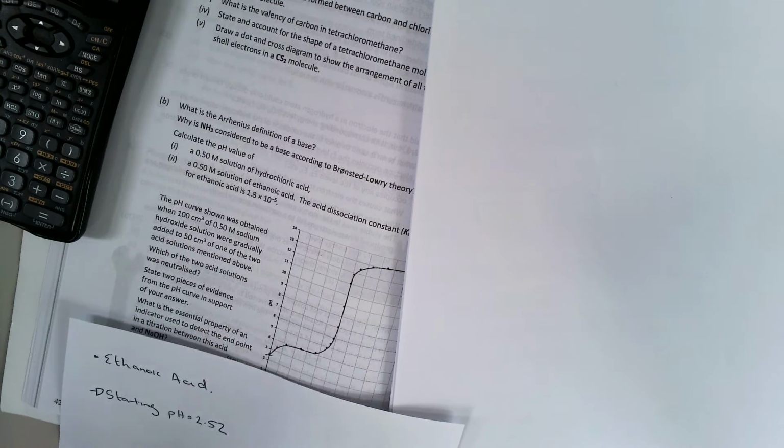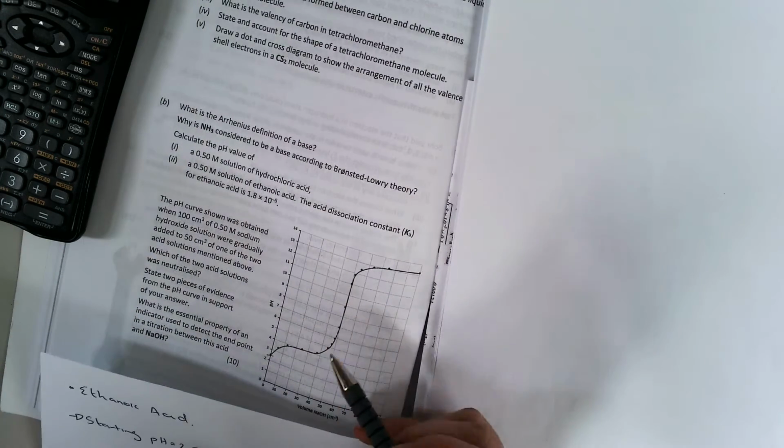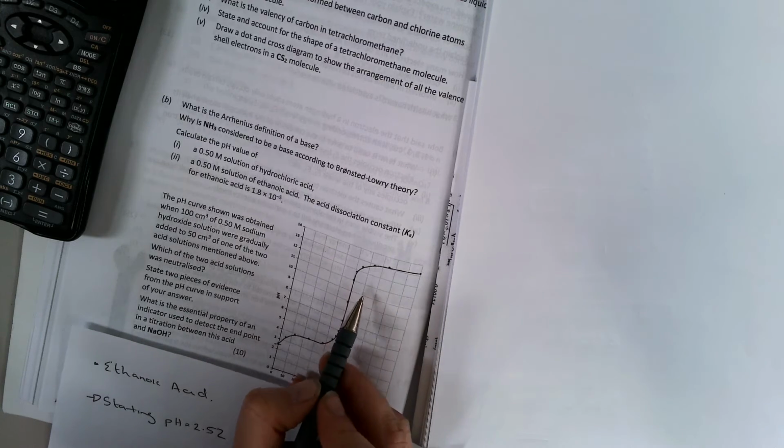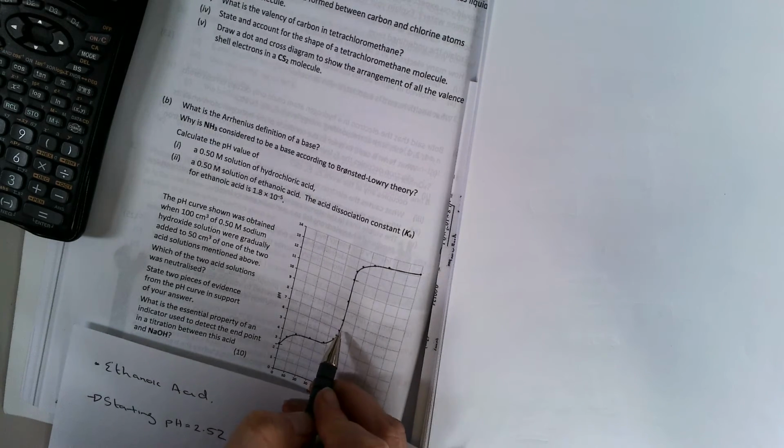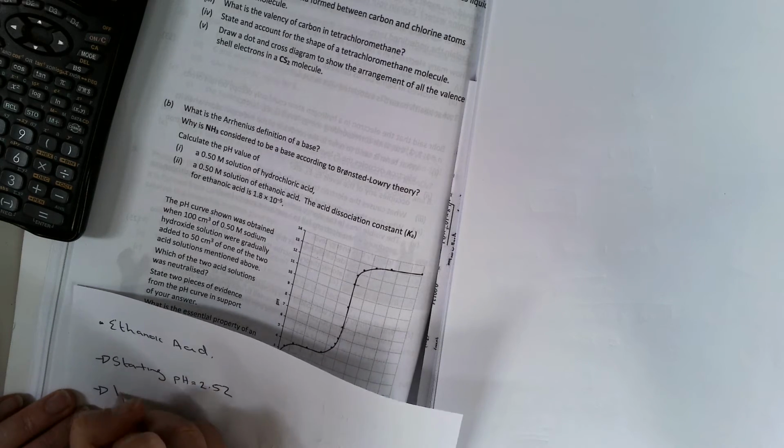The next one here is that if I look at where my pH rise is, so my pH rise here is between 7 and 11, okay? So that's where the pH rises, my steep vertical part of the curve, okay? So here I have my vertical rise is above pH 7. Okay, so because of that, again, I must be titrating a weak acid versus a strong base.